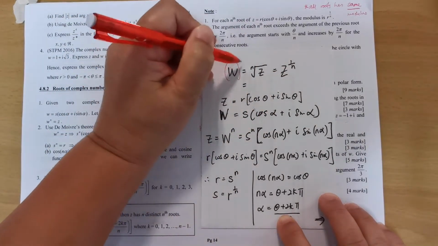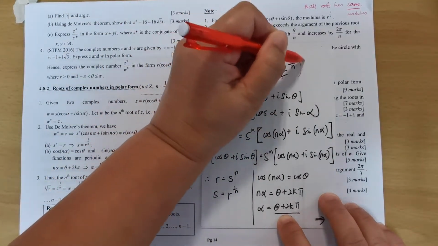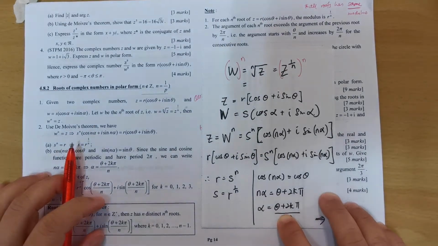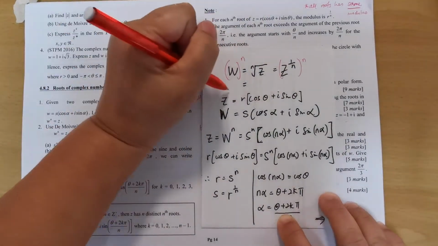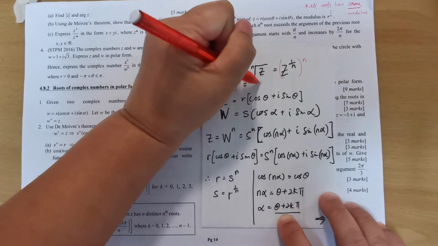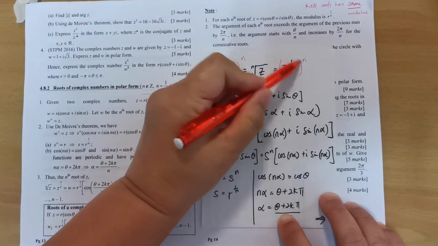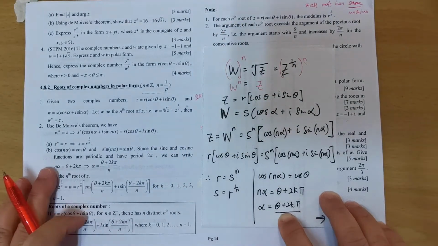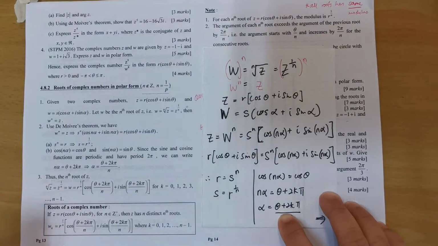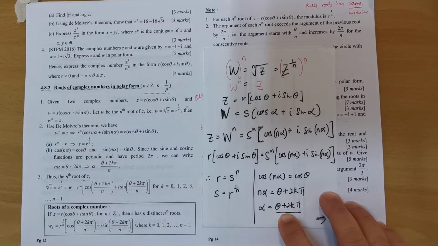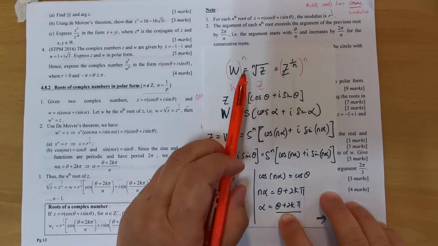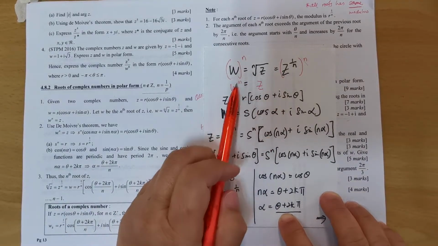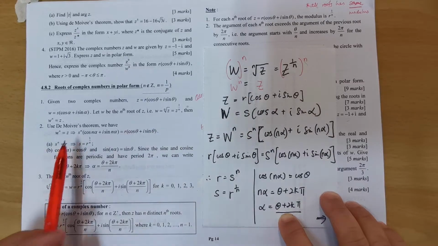For the next step, if I add power n to both sides, therefore w to the power of n will be equal to z, because the n and 1 over n simplify. Now we will see how we use De Moivre's theorem to find the roots of a complex number.